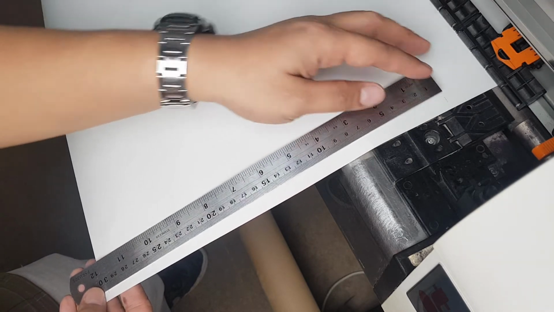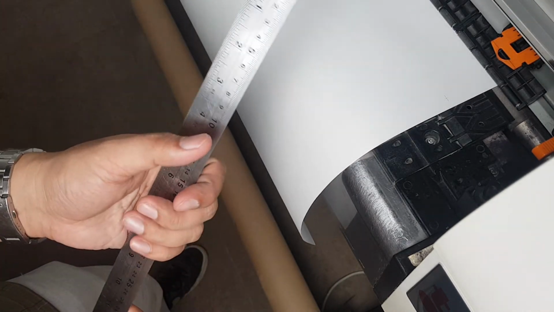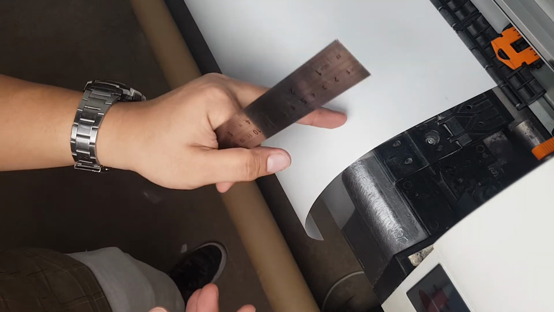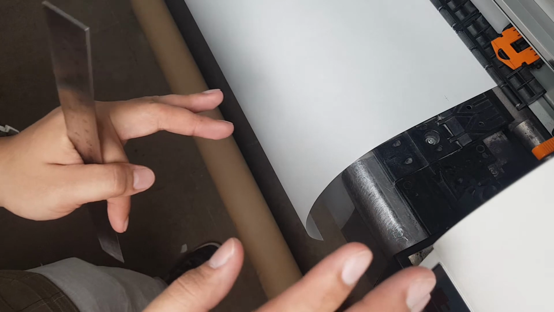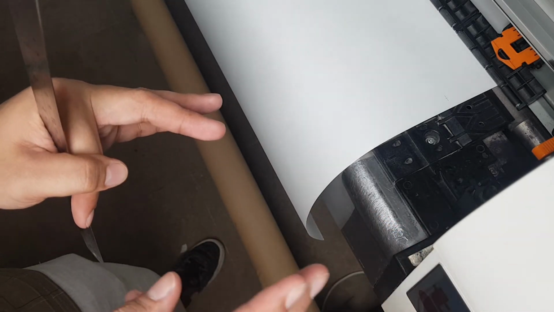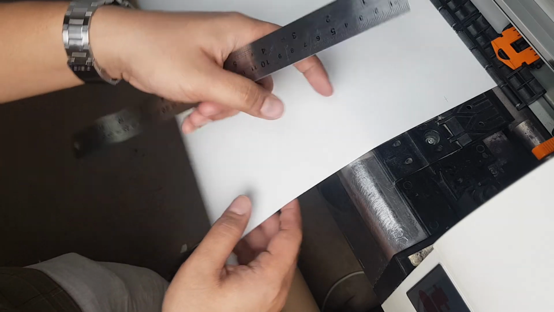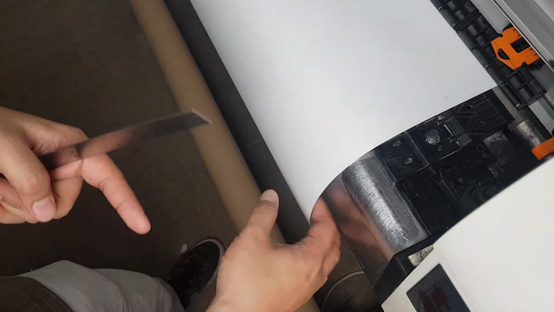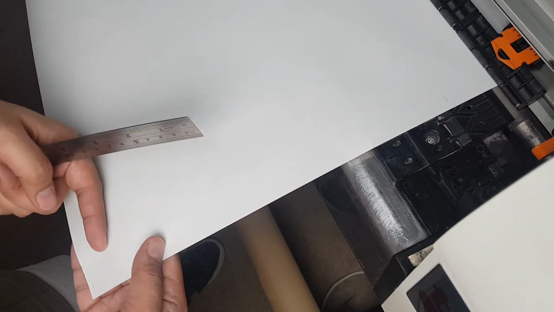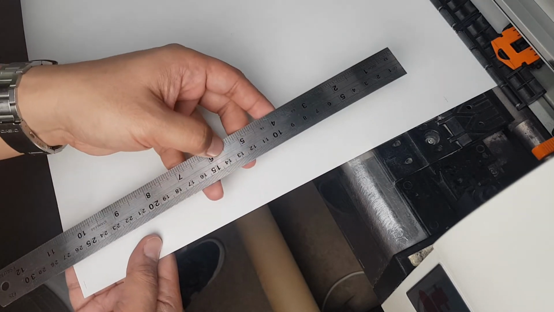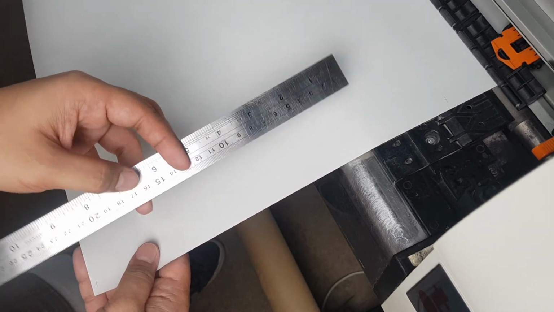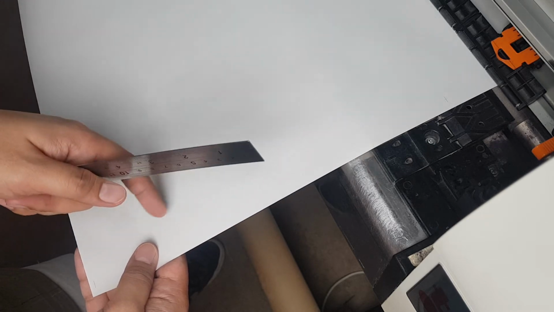Meaning if it's 30, you don't need to adjust anything on the PF initial, because we already input 300 millimeters there. It basically made a 300 millimeter distance between each line. So if you measure this and it comes out exactly 300, there is no issue with the PF settings.